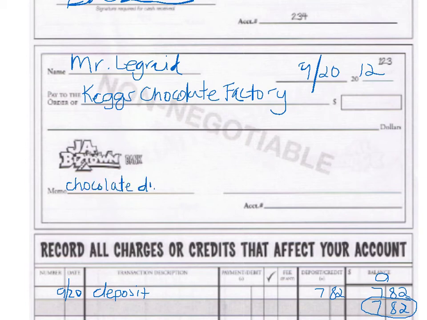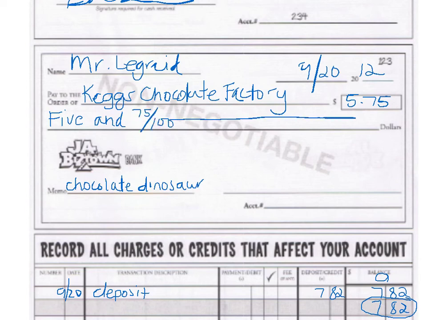And since it's a lot of chocolate, it's quite expensive. That giant chocolate dinosaur is going to cost us $5.75. So under the line where we write the amount, we spell out 5. Then we put "and" that represents the decimal, and it's 75 cents out of 100 cents. And then we put a line going all the way. In the bottom right-hand corner, we put our signature.